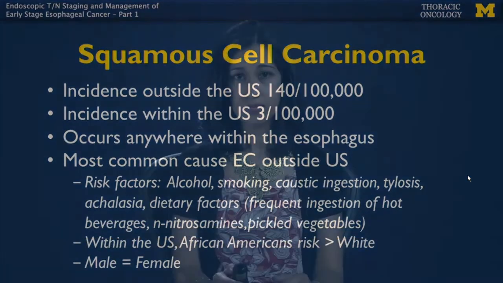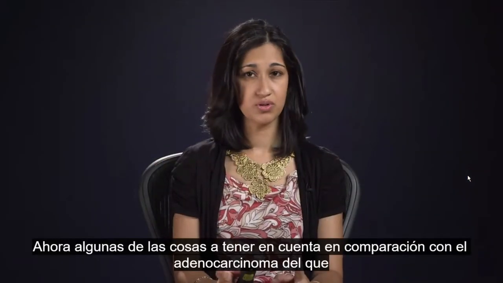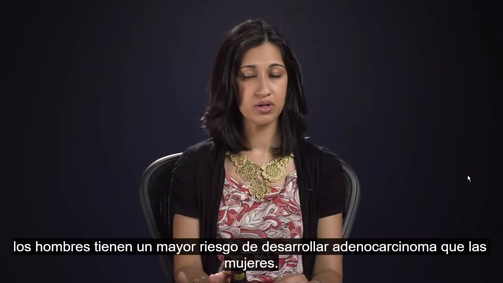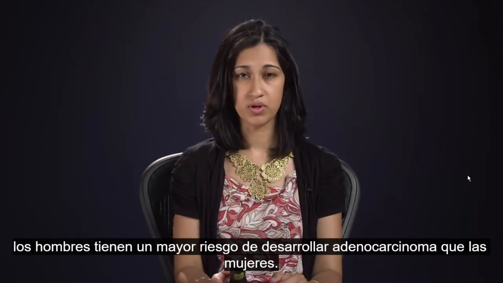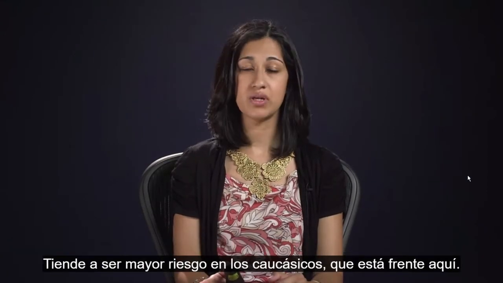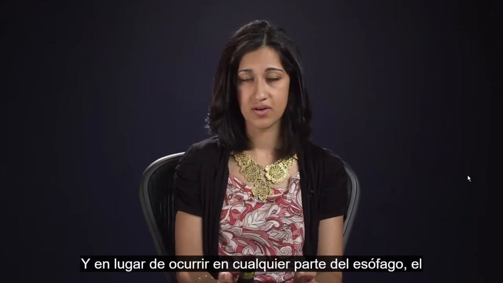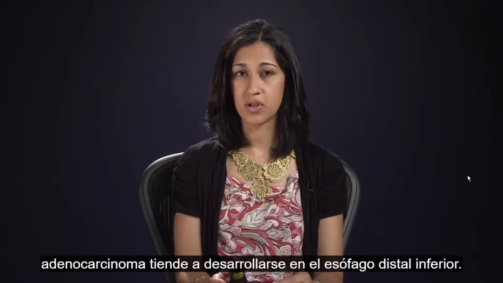Now, some of the things to keep in mind compared to the adenocarcinoma we just talked about, males have a higher risk of developing adenocarcinoma than females. It tends to be a higher risk in Caucasians, which is opposite here. And instead of happening anywhere in the esophagus, adenocarcinomas tend to develop in the lower distal esophagus.